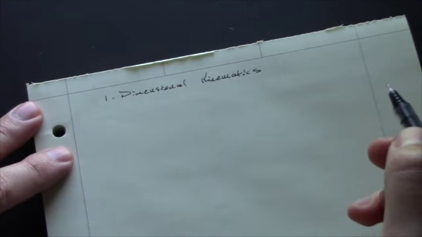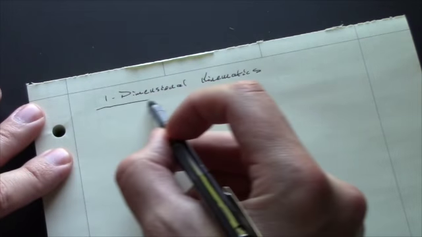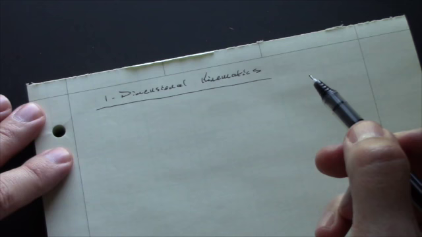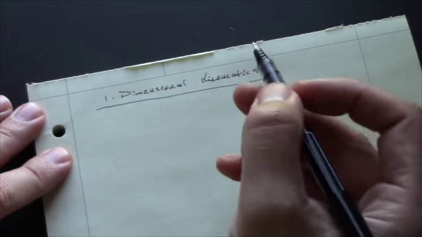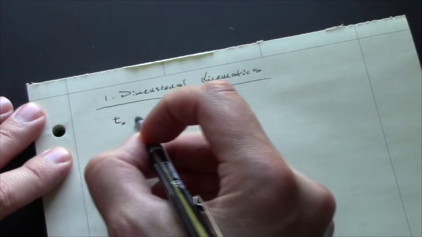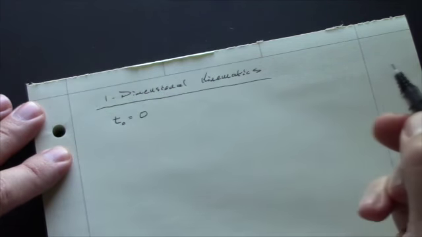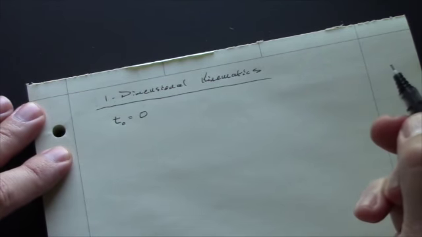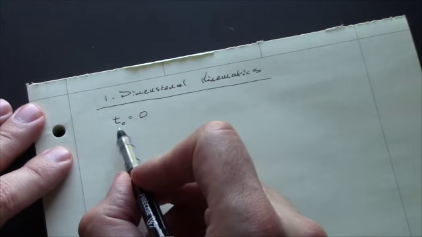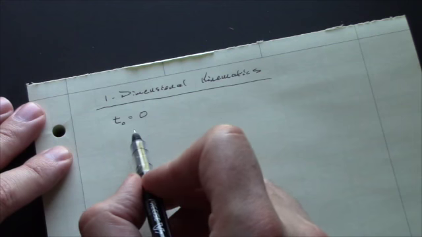Okay, so there's one very important assumption that we're going to make when we do this. Well, there's actually a few assumptions. One of the assumptions is we're going to assume that our initial time is always zero. And that's actually not such a crazy thing to do. Remember, this is sort of where we start our stopwatch.